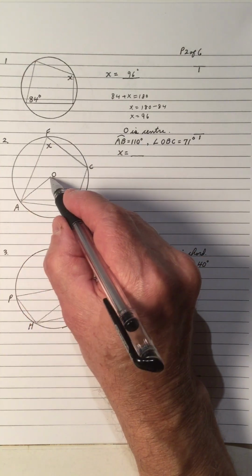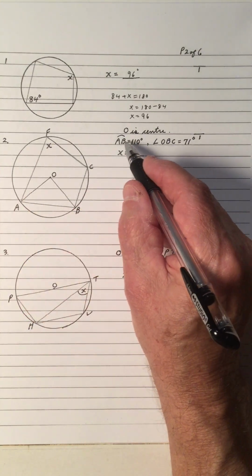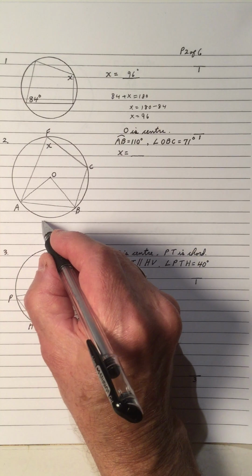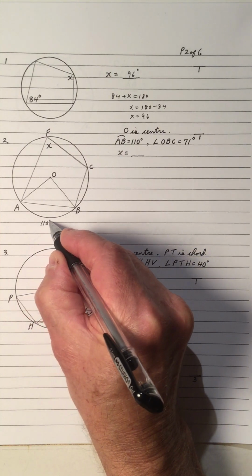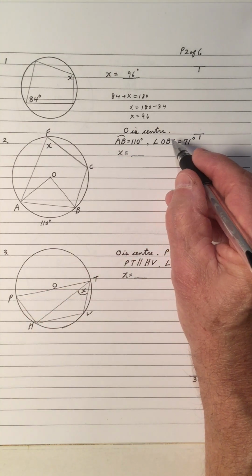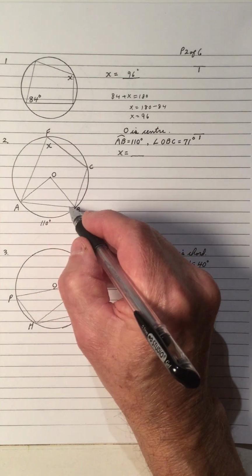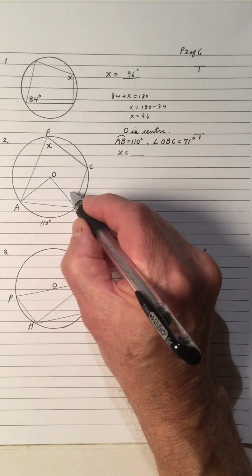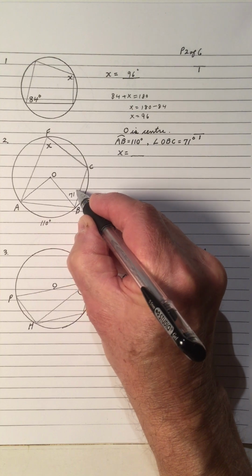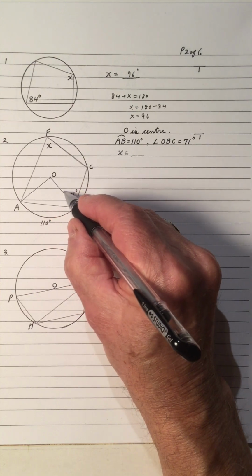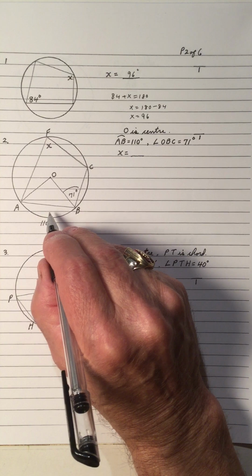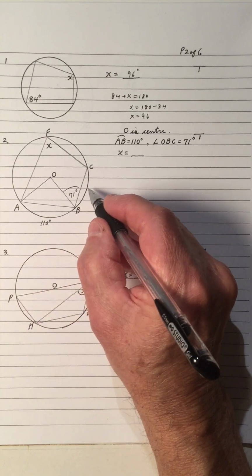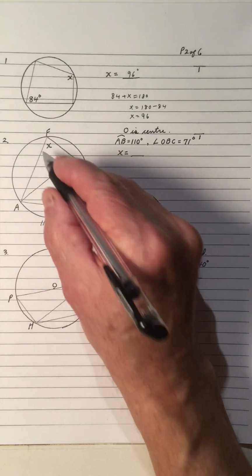Number 2, O is the center of the circle. And the arc AB is 110. And angle OBC is 71. Angle OBC is 71. And we have to find the measure of x, which is over here.